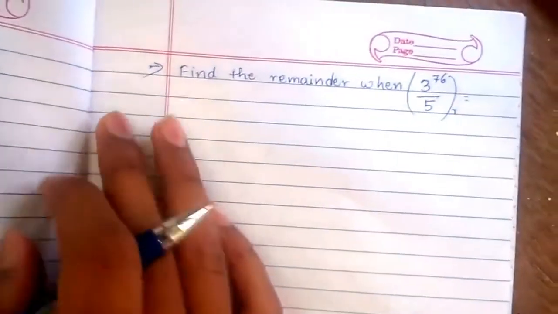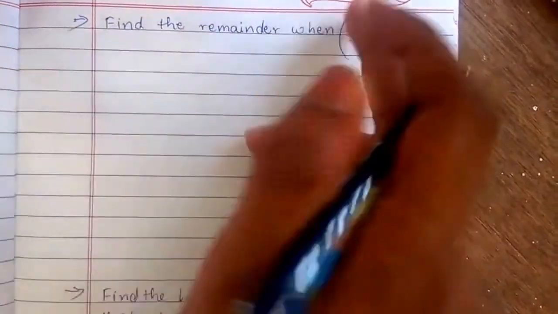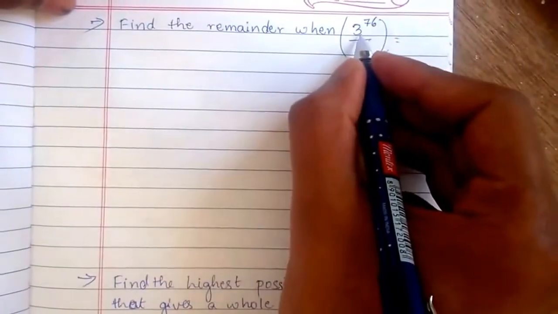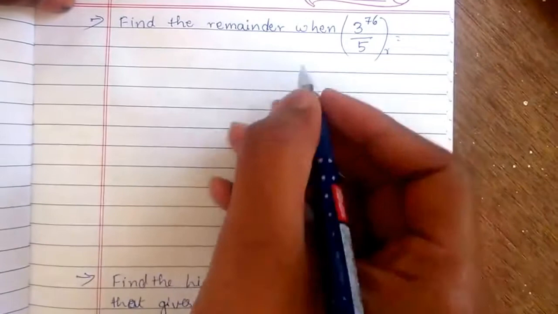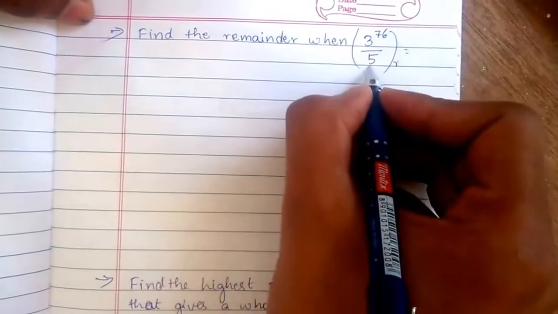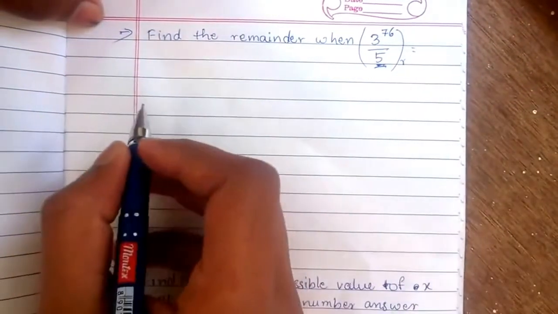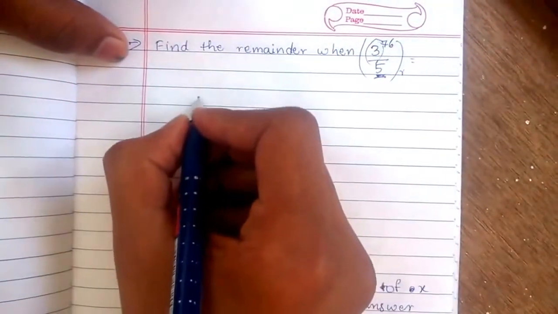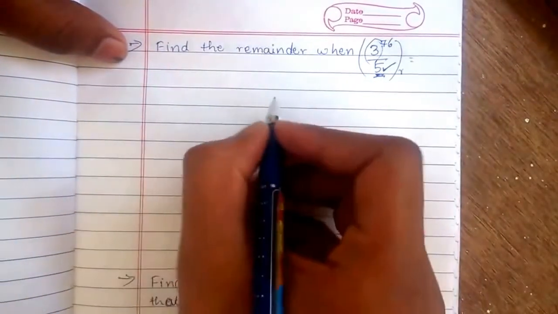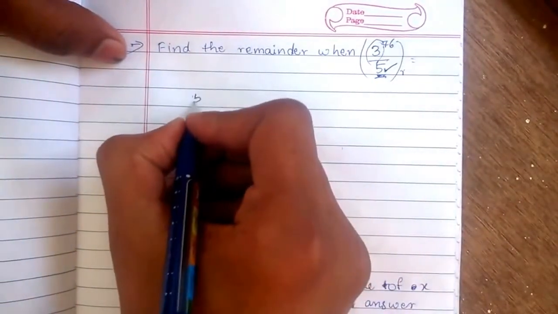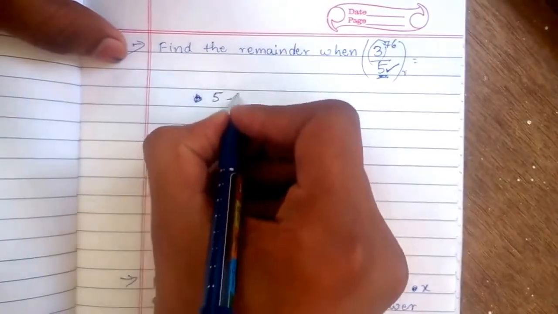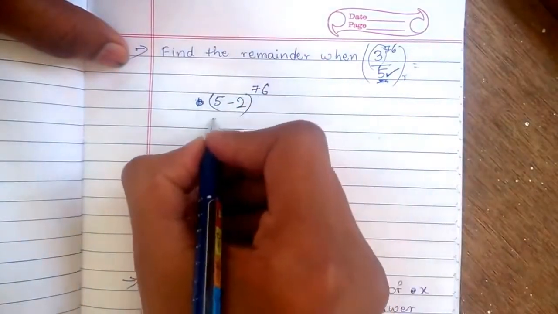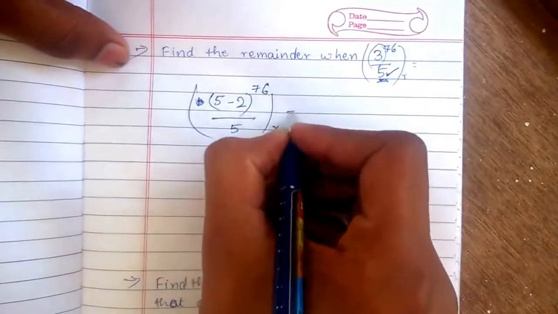Moving to the next type of question. Let us find the remainder when 3 power 76 is divided by 5. Now we need not go for the sequence with powers of 3. There is a different method when the numbers are small, when the denominator is smaller. That is based on the binomial theorem, and the method works like this. This numerator 3 has to be written in terms of 5. To write 3 in terms of 5, we write it as 5 minus 2. Take 5 minus 2 to the power 76, divide by 5, and find the remainder.